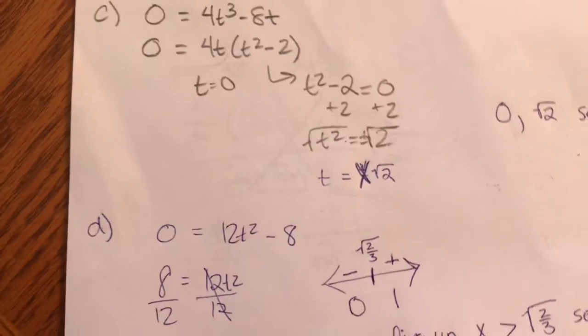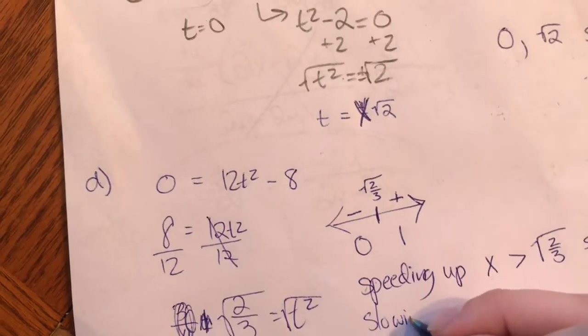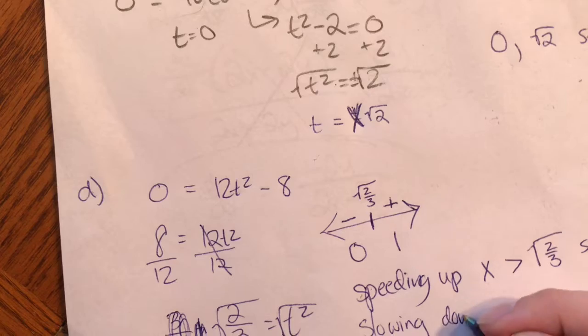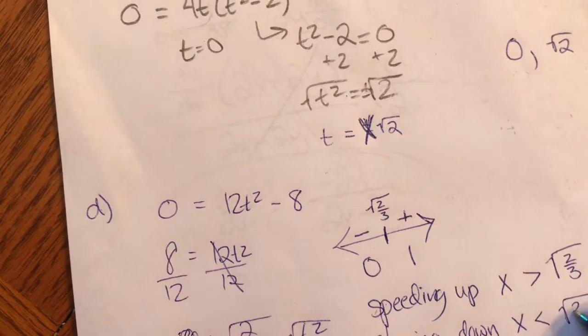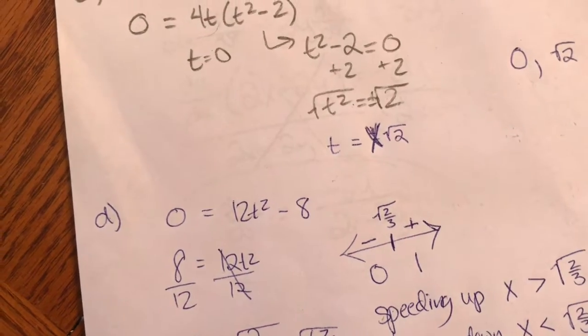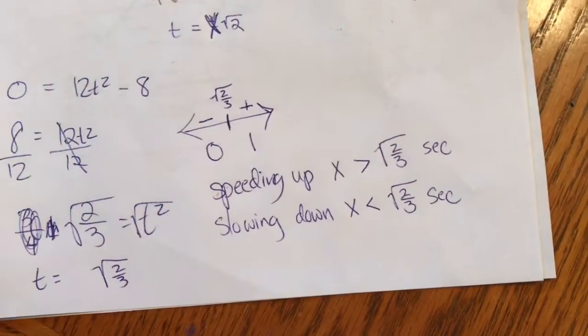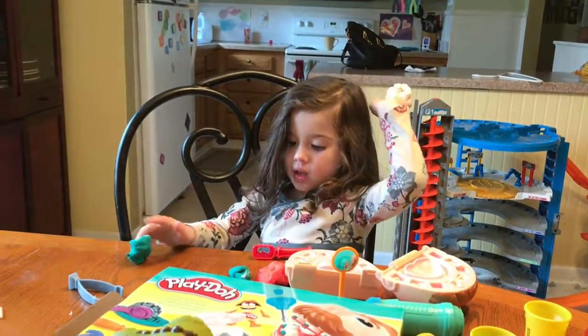What, babe? That is the letter A. Calculus is math, and it is the best math of all.